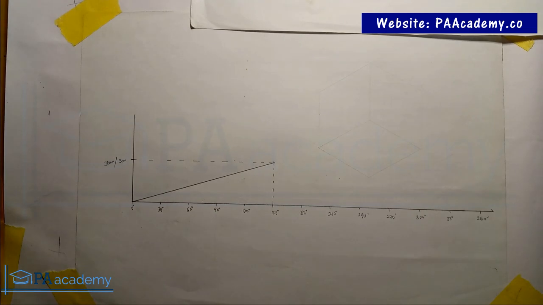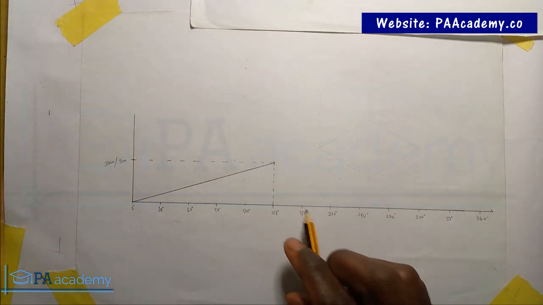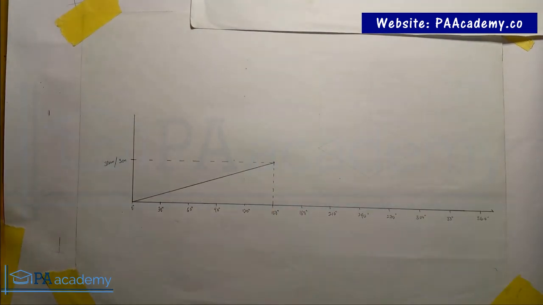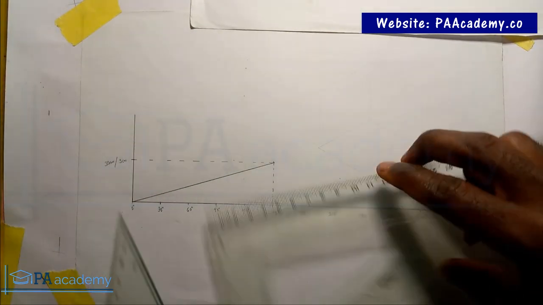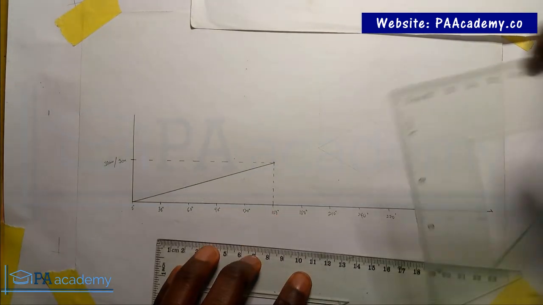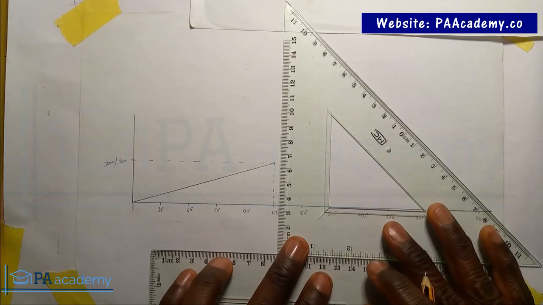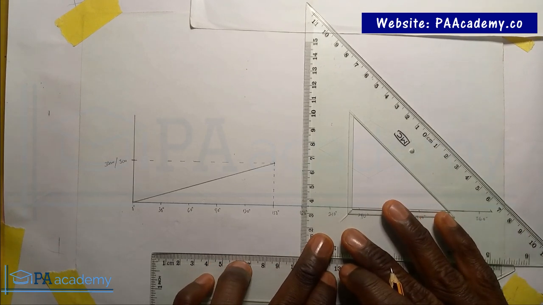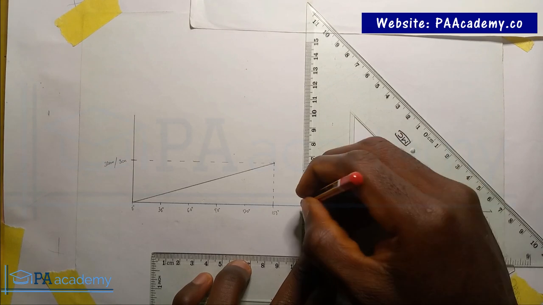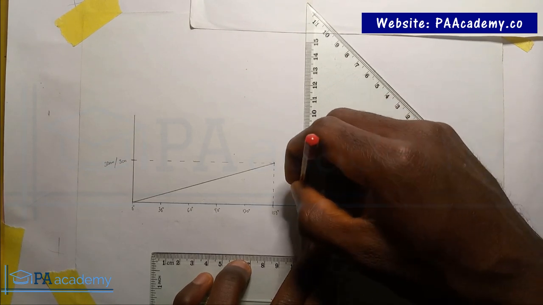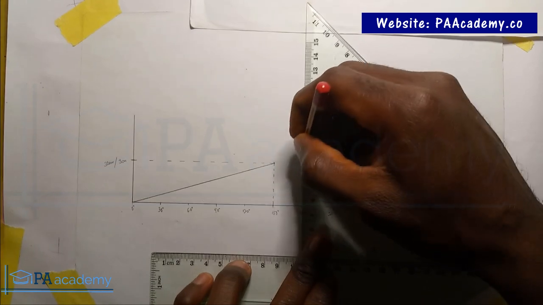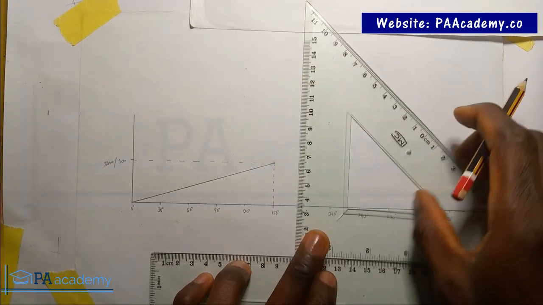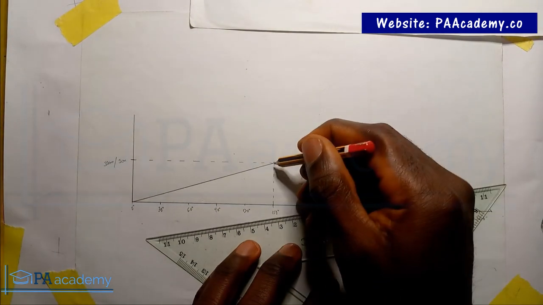The next information says that from 150 to 180 it dwells. That means from 150 to 180 it just moves horizontally, straight horizontally. So let's indicate that. This is the 180 mark. So you continue, that means from here to here.